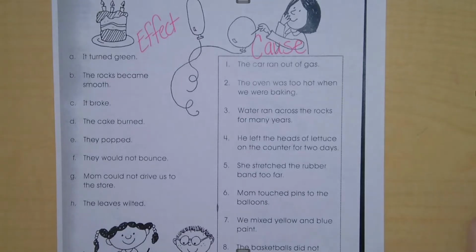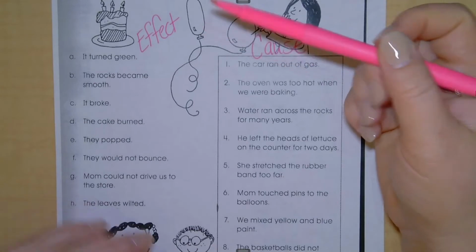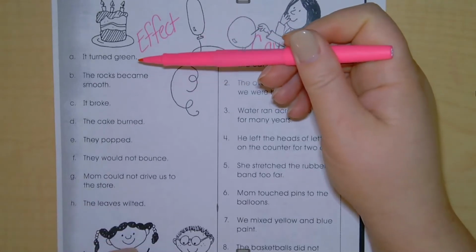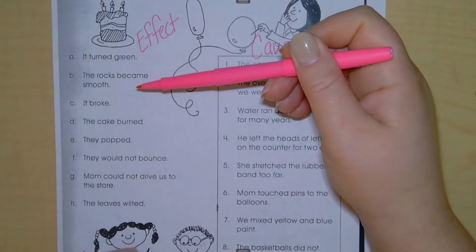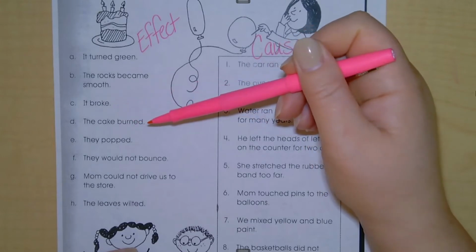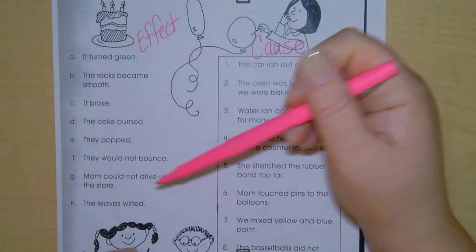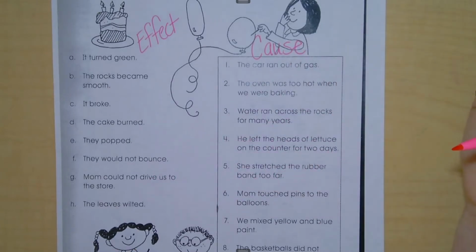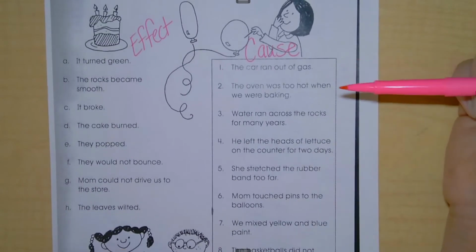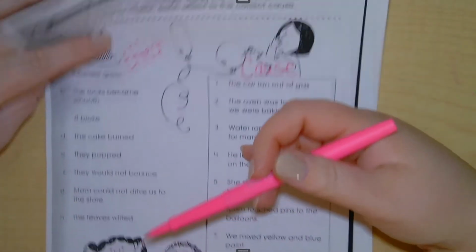All right. On the effect list, I can see that I have it turned green, the rocks became smooth, it broke, the cake burned, they popped, they would not bounce, Mom could not drive us to the store, and the leaves wilted. Okay. Over here, I have my causes. Let's get my paper up a little bit.